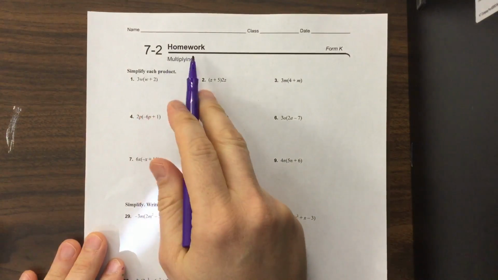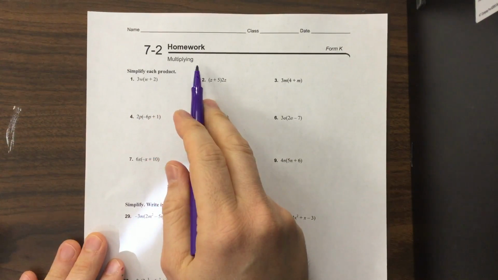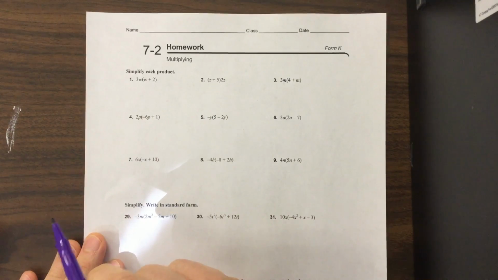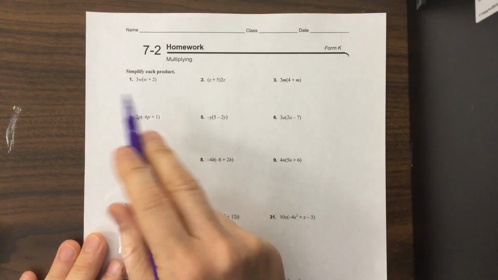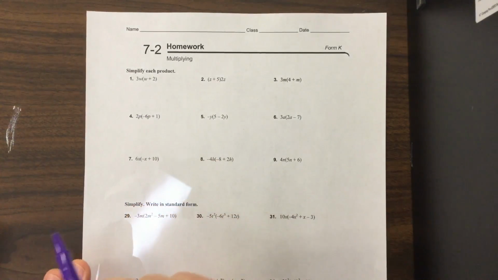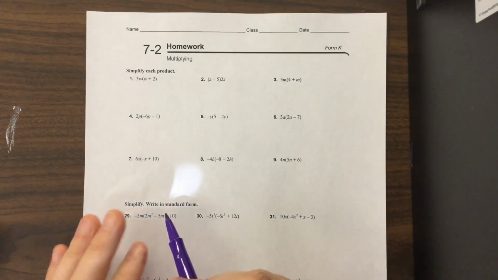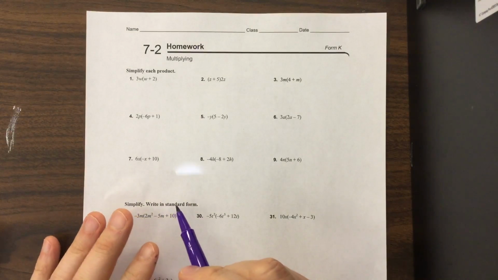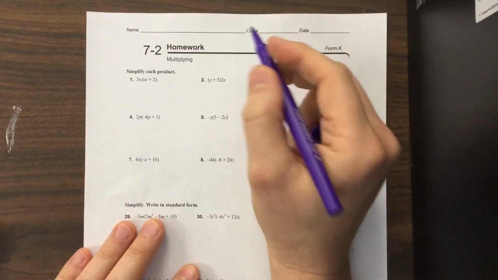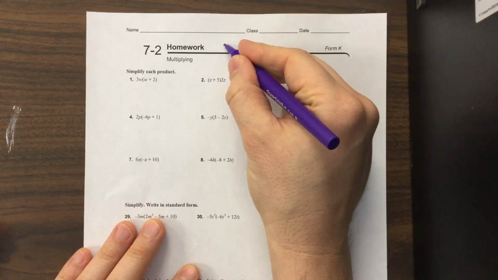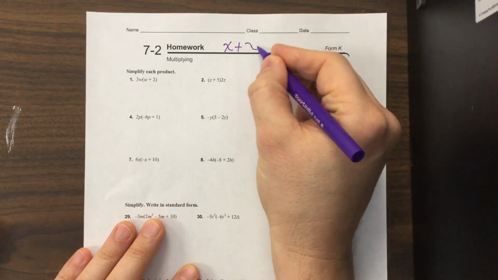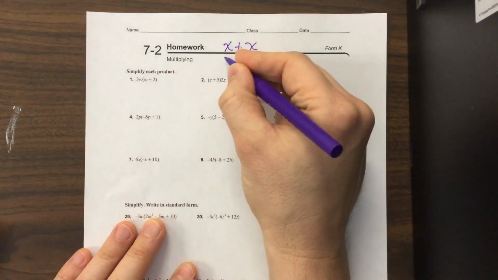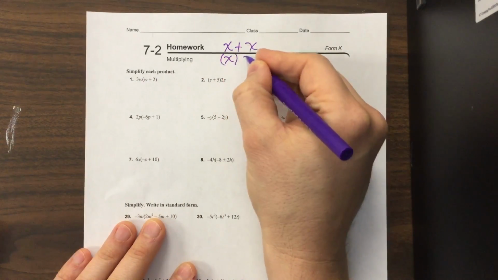This is 7-2 homework, multiplying. These are monomials and binomials. We're learning how to multiply them together. So, quick review. You want to get used to seeing and learning the difference between this, x plus x, and this, x times x.